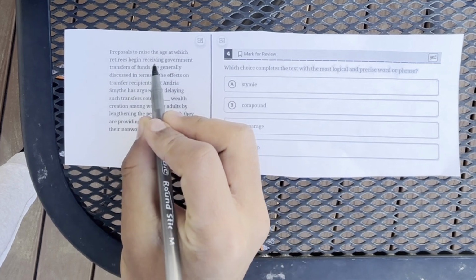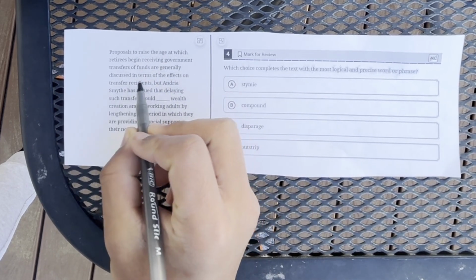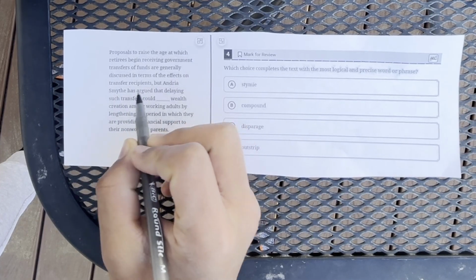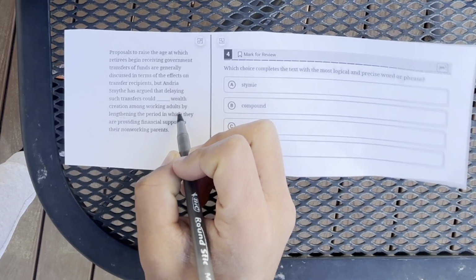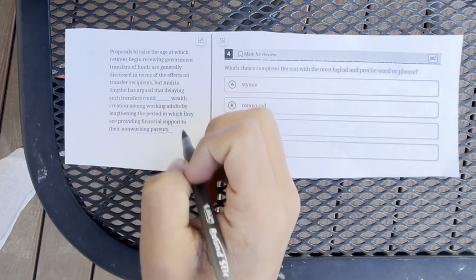So let's get started with this problem. So we see proposals to raise the age at which retirees begin receiving government transfers of funds are generally discussed in terms of the effects on transfer recipients, but Andrea Smith has argued that delaying such transfers could blank wealth creation among working adults by lengthening the period in which they are providing financial support to their non-working parents.